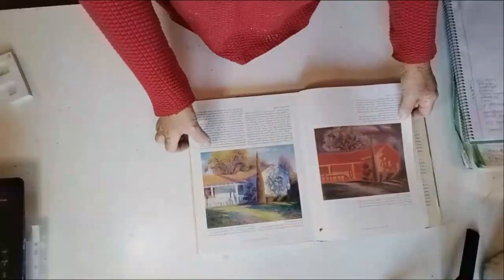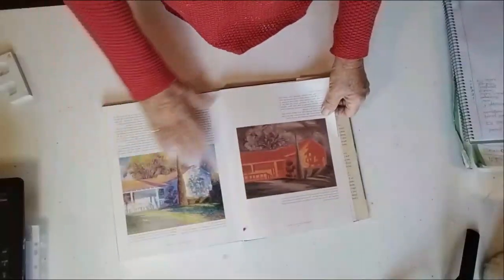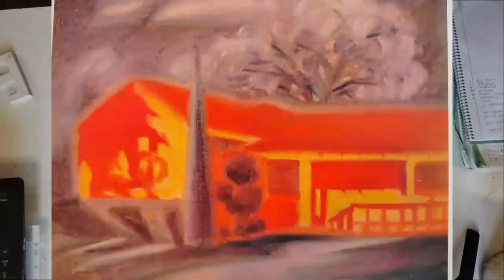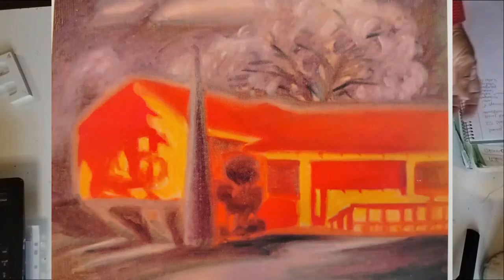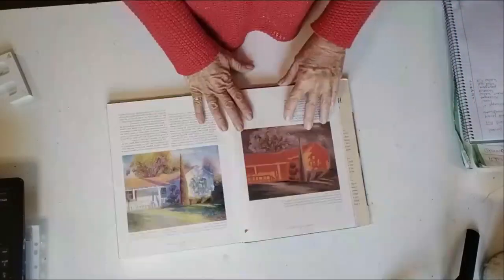The next one here is symbolic colour. Well, it is very dramatic. It's symbolic to the person who painted it. And again, it gives you license to do what you like.